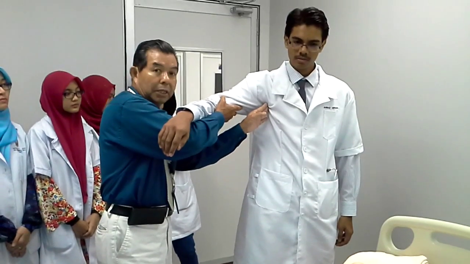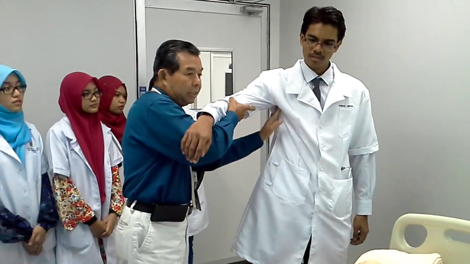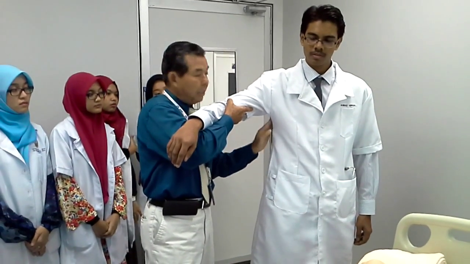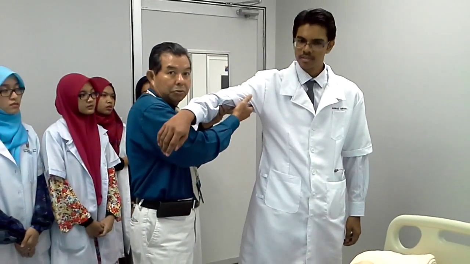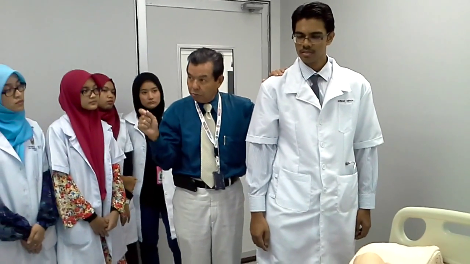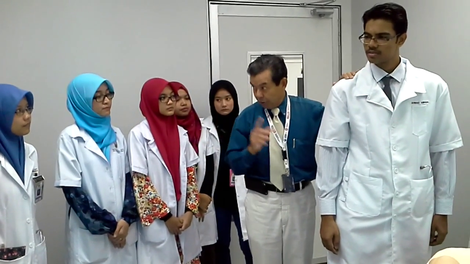First one is the pectoral lymph nodes or anterior lymph nodes. Second one is the central nodes. Third one is the subscapular or posterior lymph nodes. And the apical nodes. This is the lateral lymph nodes at the arm. So these are the groups of lymph nodes. If I can get any enlarged lymph nodes, I have to note down how many, what is the size, fixity, mobility, and so on.